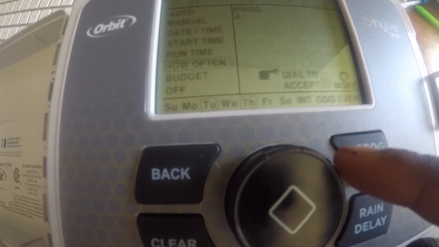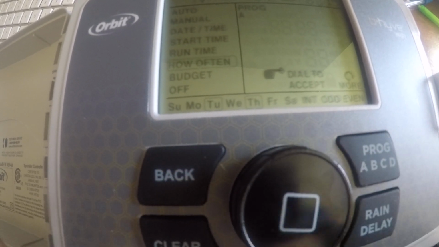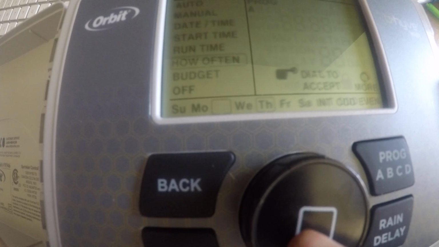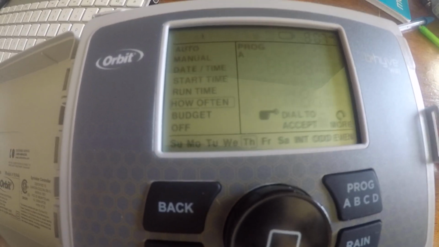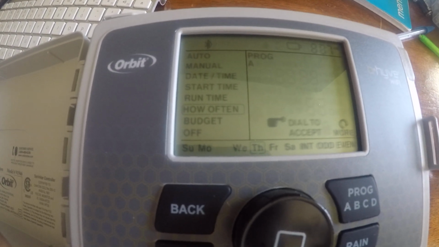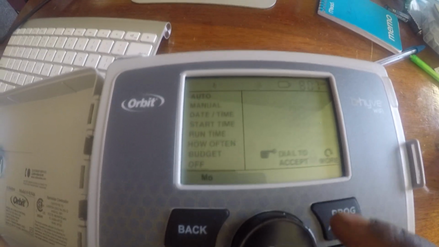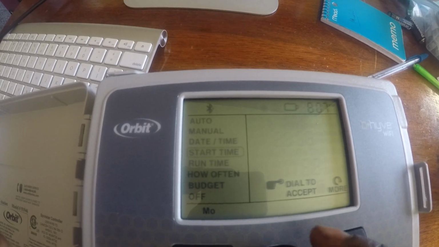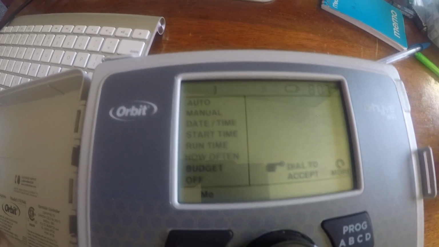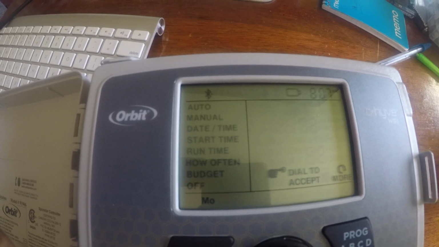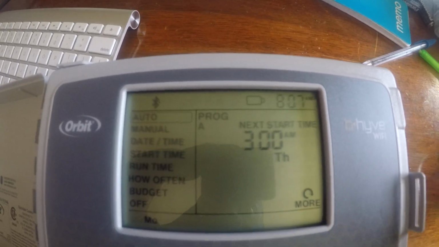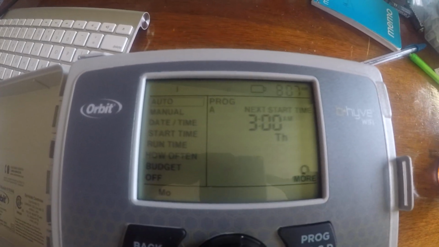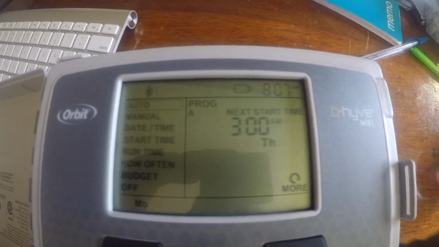So let's say you want to remove Tuesday and remain with only Thursday. You go back to Tuesday, same procedure, you hit the button in the middle, it removes Tuesday. So now the sprinklers are going to be on only on Thursdays. Back, and you run to the feature of automatic. Hit the middle. Now the sprinklers are going to be on every Thursday at 3 a.m. and on the minutes that we put for the 3 zones.